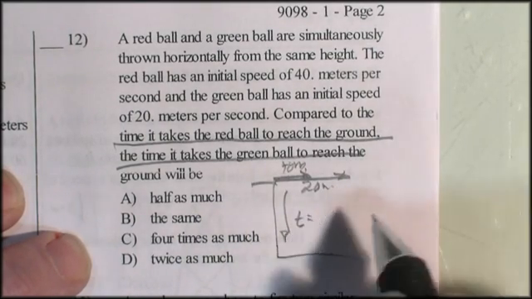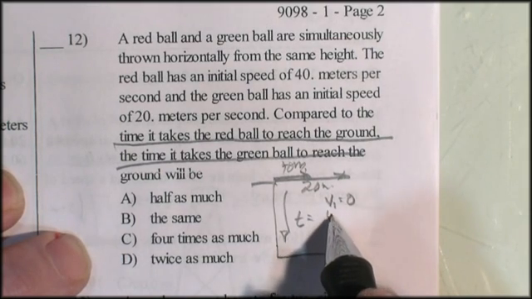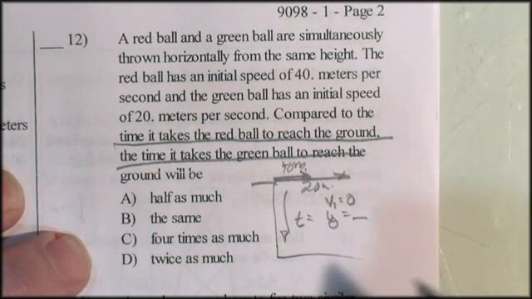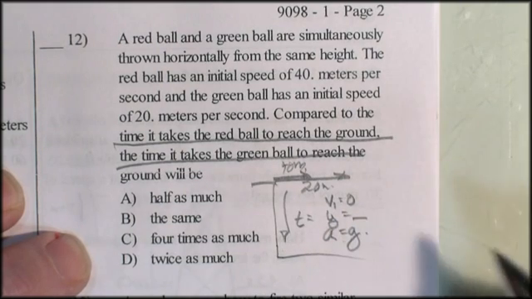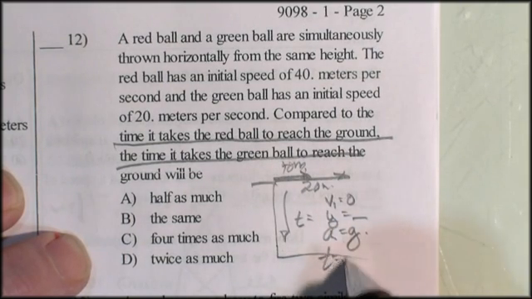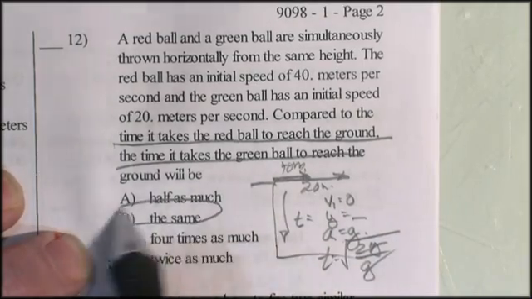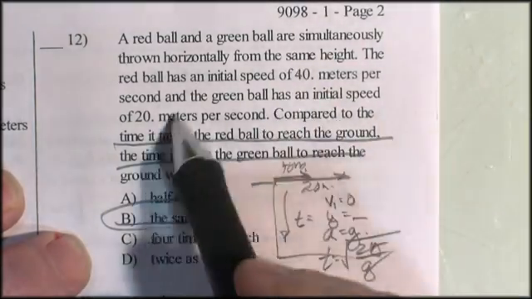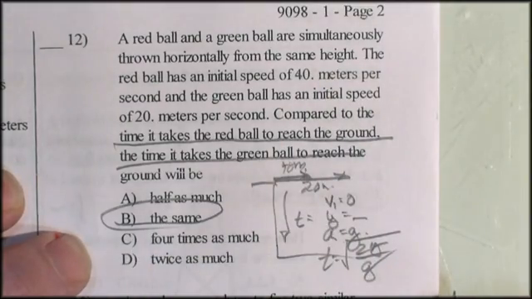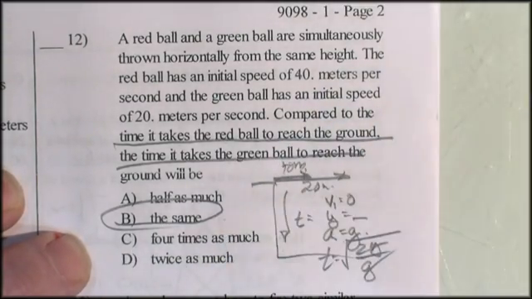We're looking for time. Well, the initial velocity downwards is 0 for both of them. The distance is the same for both of them. The acceleration due to gravity is going to be the same for both of them. Time is going to be the square root of 2 times whatever that distance is divided by g. And so the time is going to be the same for both of them. Now the one that's going 40, the red ball, will go further away, but that's not the question. It's just simply asking for the time it takes to reach the ground.